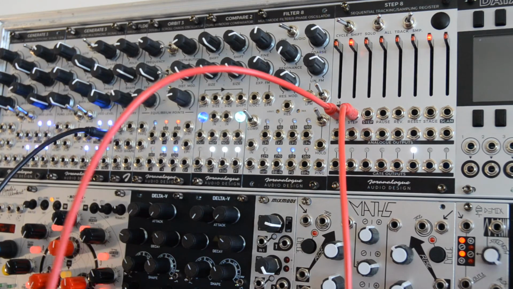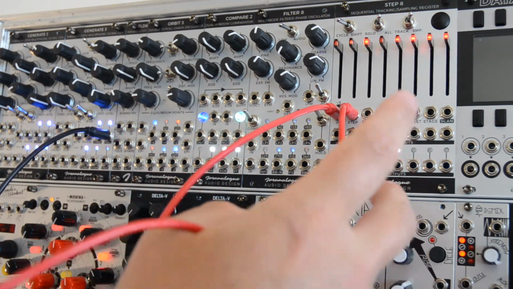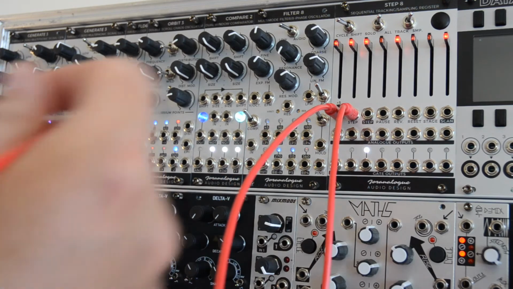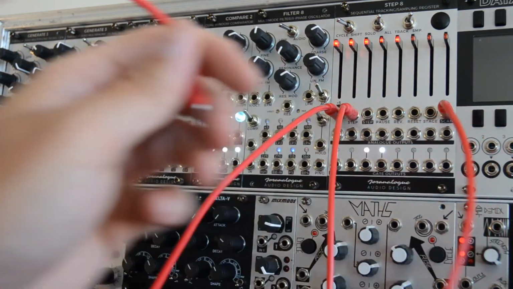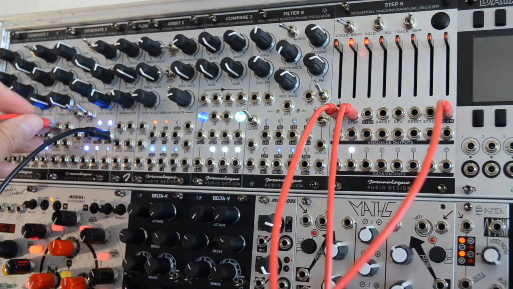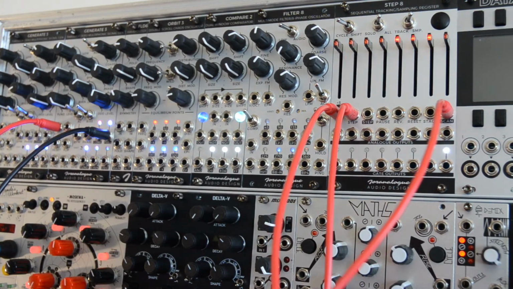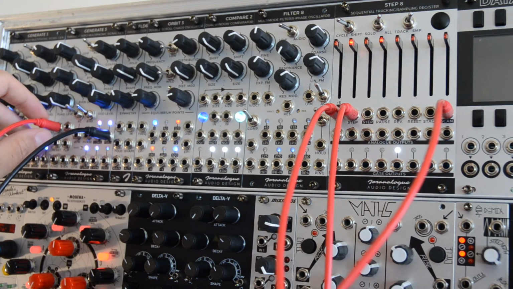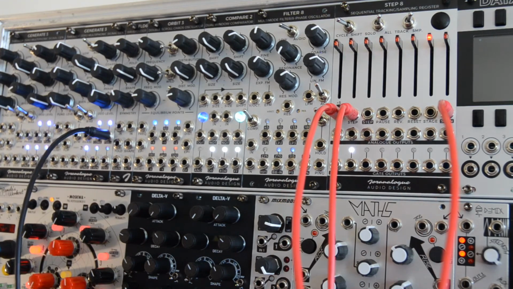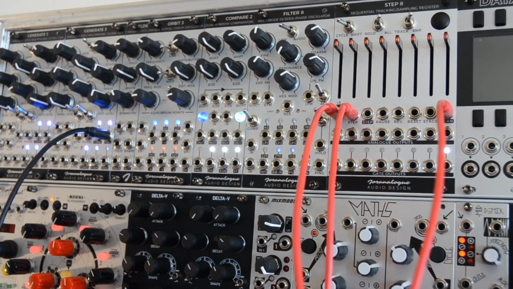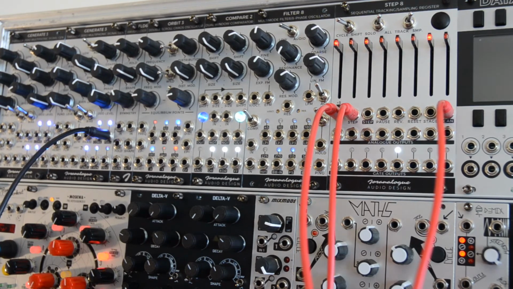So I'm sending in pink noise. I'm stepping through the steps with a clock. And by now you probably already know that the signal we're getting from the scan output is a classic sample and hold. Now for this example I want it to be a little more musical, so I'm running this CV signal through a quantizer set to a minor scale.